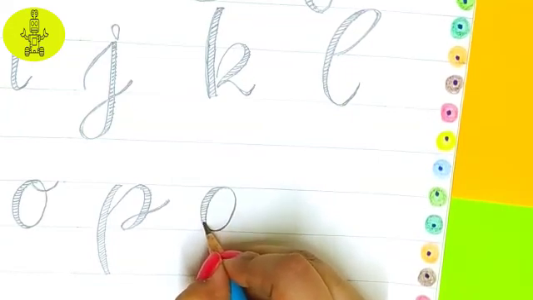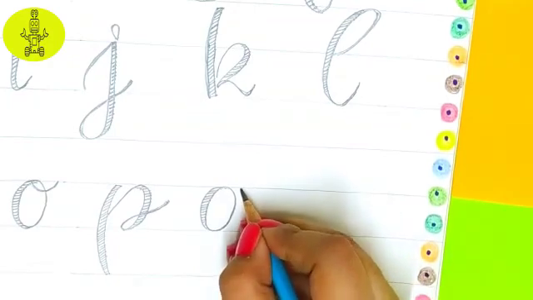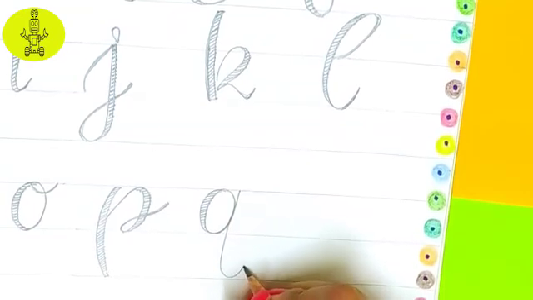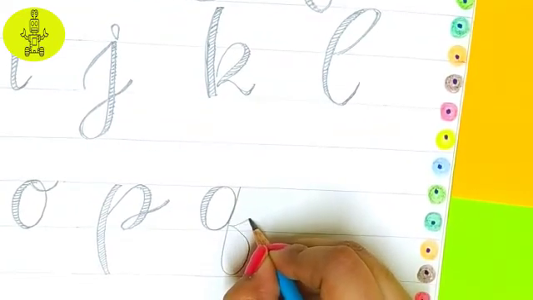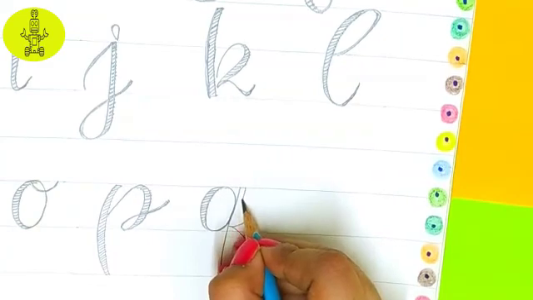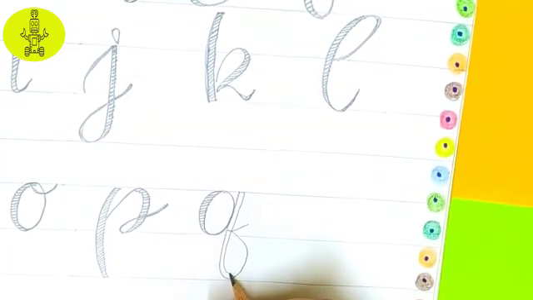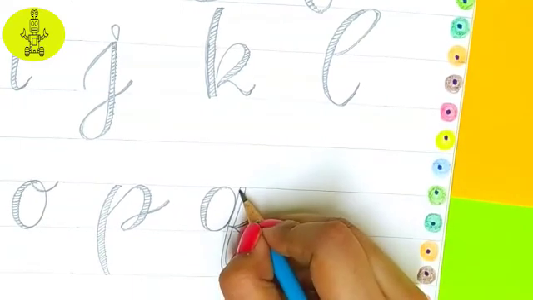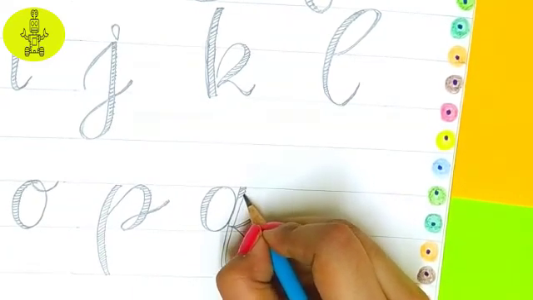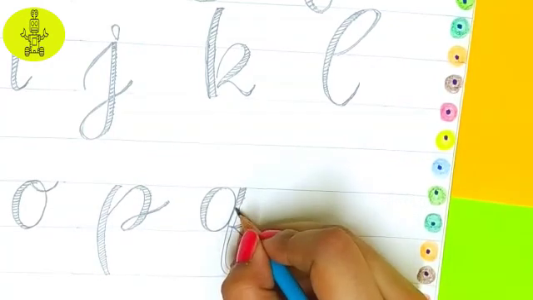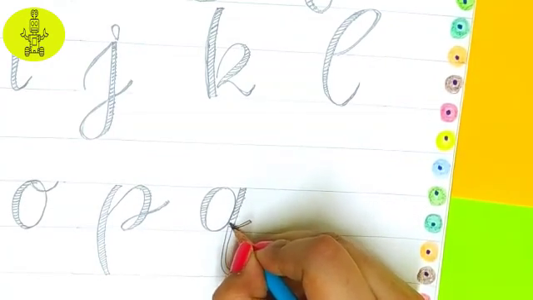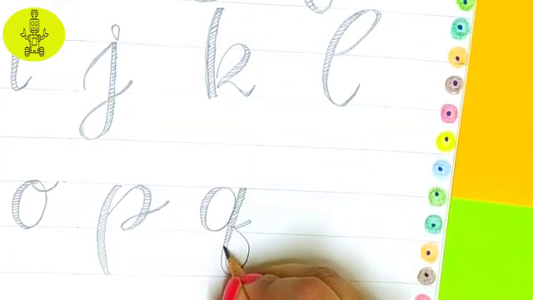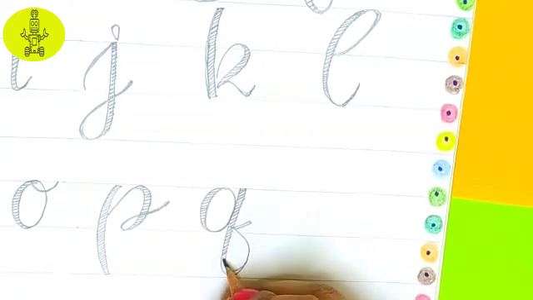After filling your strokes, we'll make a downward loop for Q, and upward. So we'll start with a downward one, then upward, and then more upward. So your Q is complete. With this, your Q is complete. We're just filling the strokes.